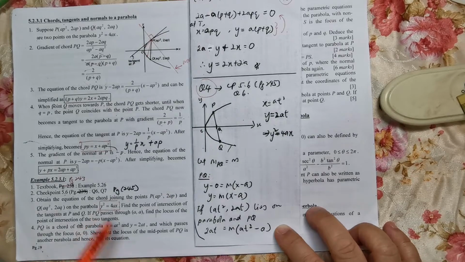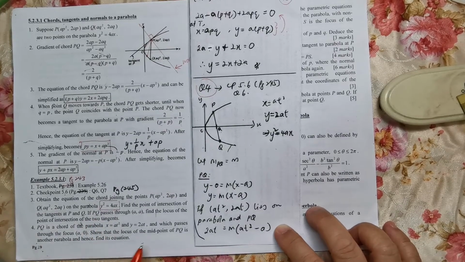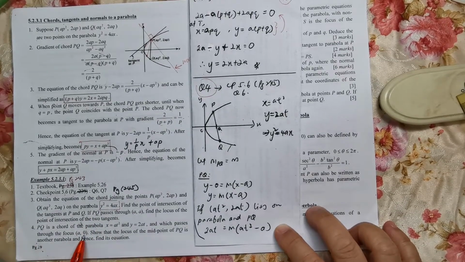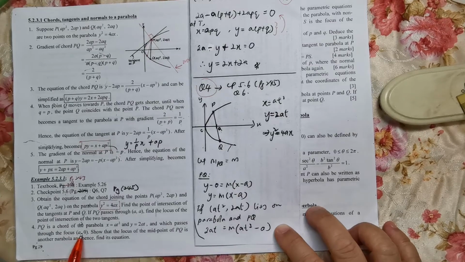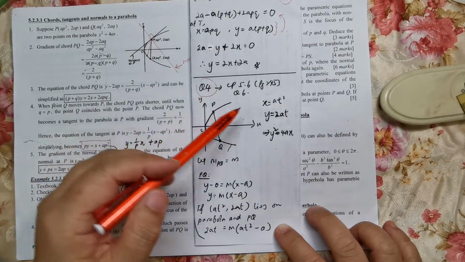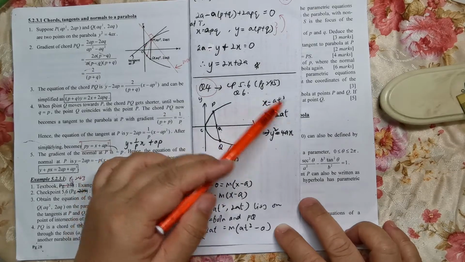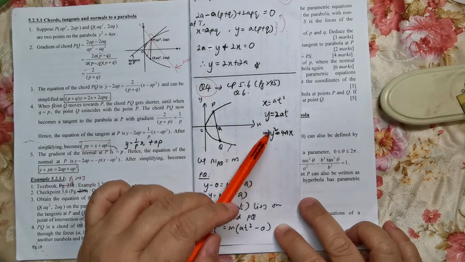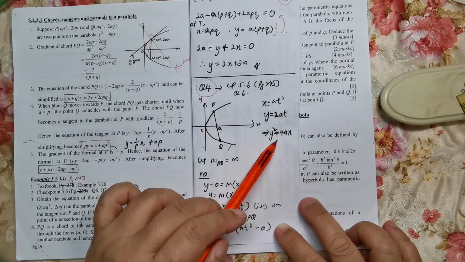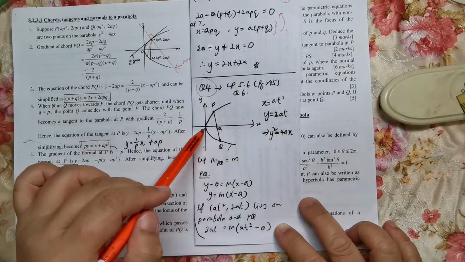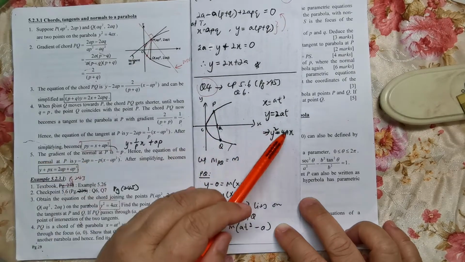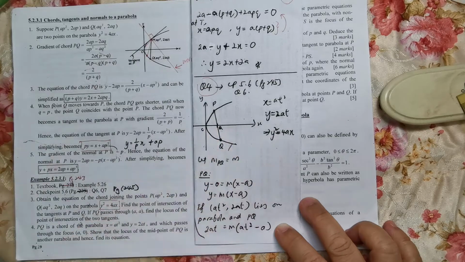They just give you in a different way only. Okay, and which passes through the focus (a, 0). They also give you the focus. So the diagram is like this. From these two parametric equations, I know that the equation of the parabola is this one. So this is a parabola where the vertex is at the origin. Okay, and the focus is A.